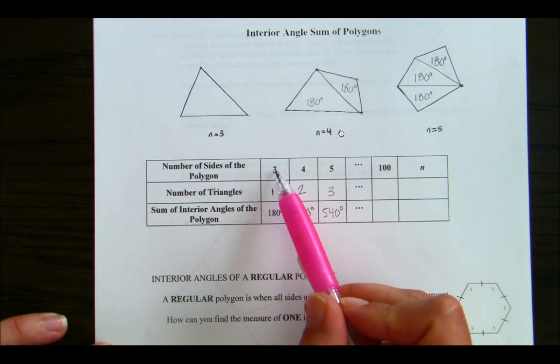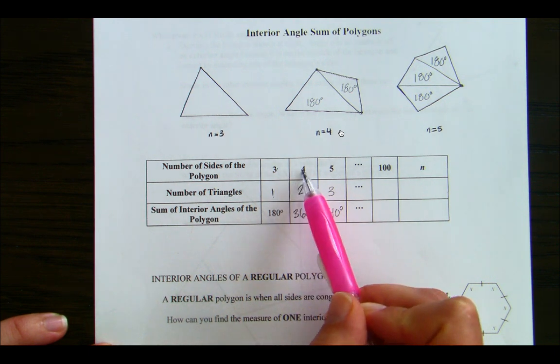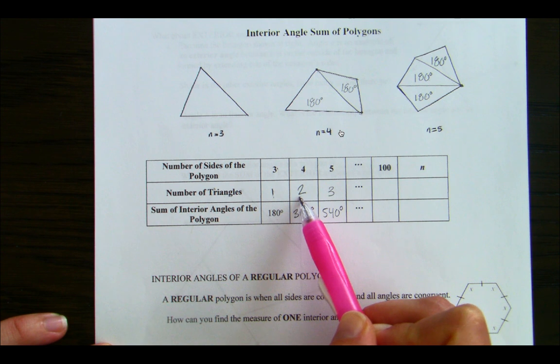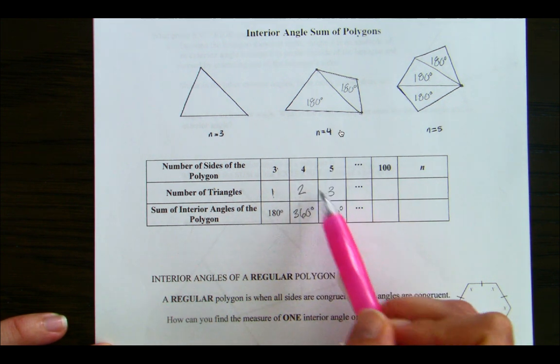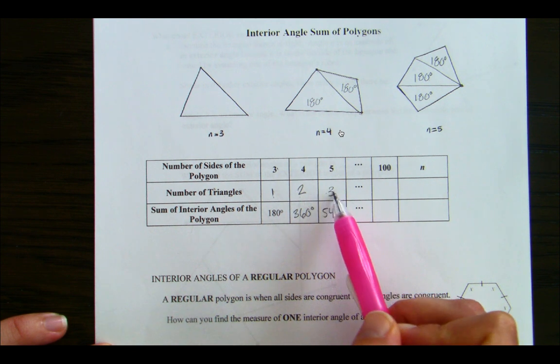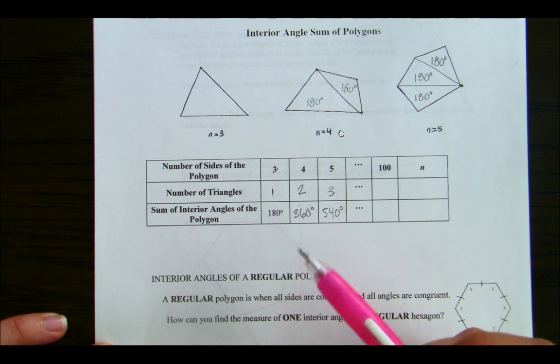Let's start to notice a pattern here. If I have a 3-sided shape, I have 1 triangle. If I have a 4-sided shape, I have 2 triangles. If I have a 5-sided shape, I have 3 triangles. Notice that there's a consistent difference between these. Take a second, and if you can figure it out, write it down. If not, and you want to continue, that's fine.